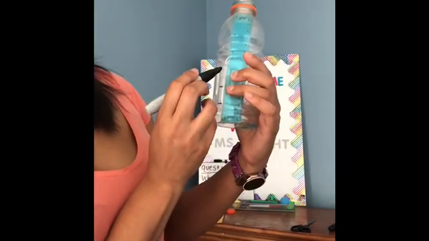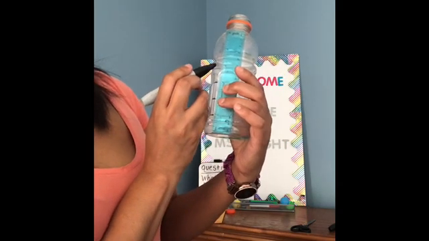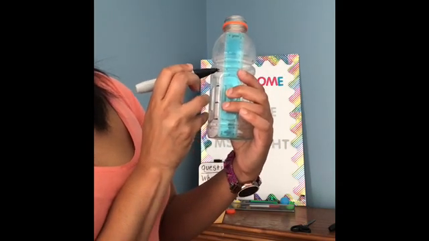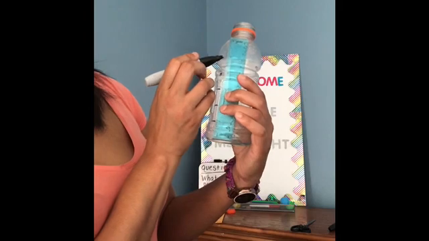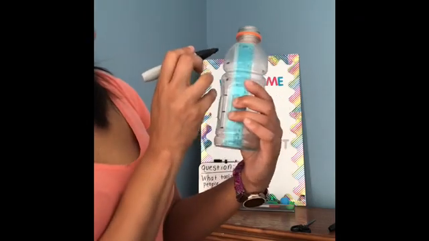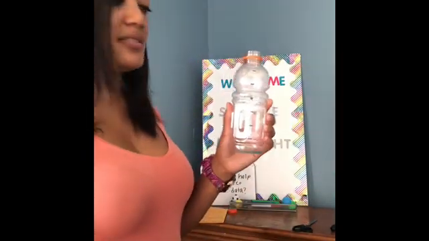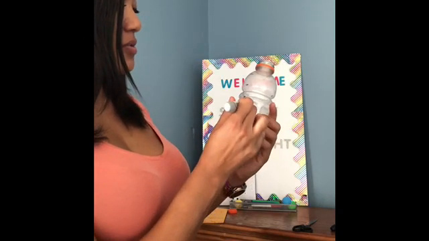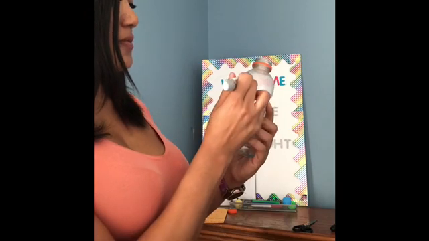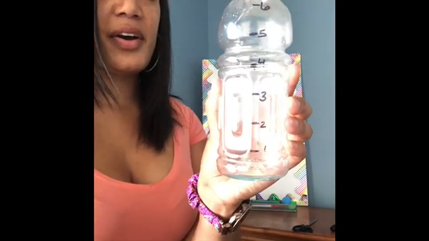Okay, my third line is right here for 3. My fourth is right there in that crevice for 4. My fifth line is about right here. And then my sixth line is right here. Next, we're going to mark each of these lines. So the first one we know is 1. Then we have 2, 3, 4, 5, and then 6 inches. So if you look up closely, you can see the correct measurements.